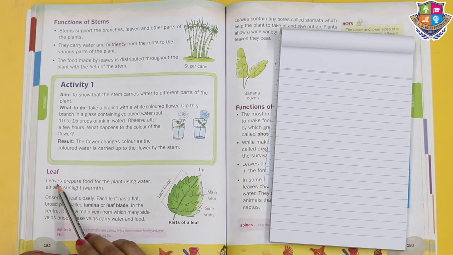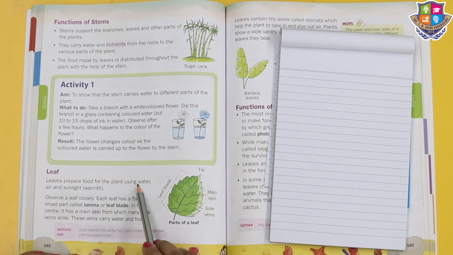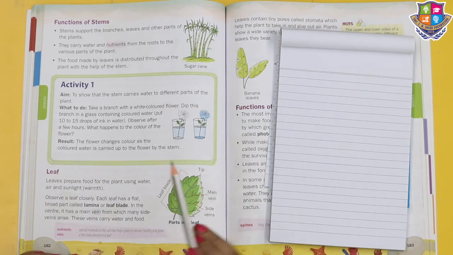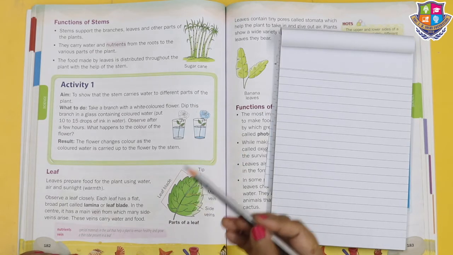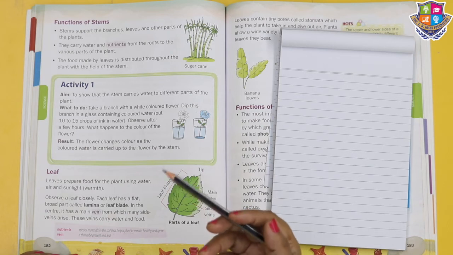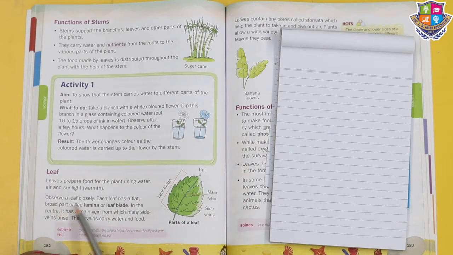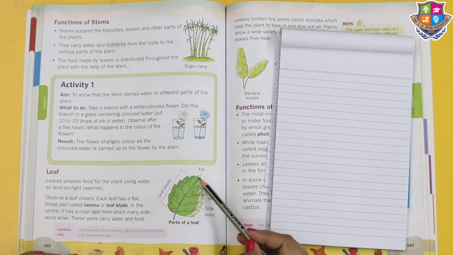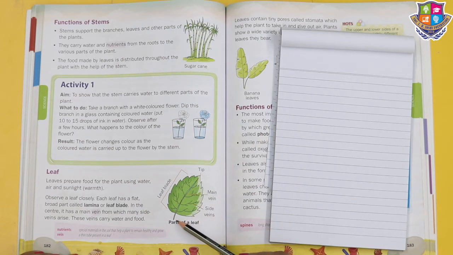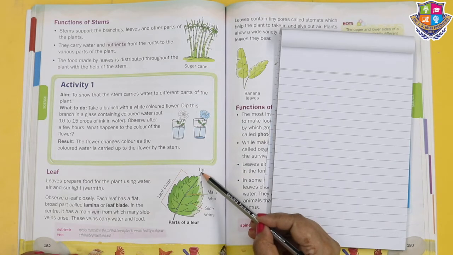Okay, so what do the leaves do? They prepare food for the plant using water, air and sunlight. Now what does the sunlight give for the plant? It gives it warmth. You need a little bit of warmth, so that is given by the sunlight. Now let us all observe the leaf closely. Each leaf has a flat, broad main part called the lamina or the leaf blade. Now if you see this leaf, it has a leaf blade. Did you get it? Now these are the parts of the leaf, and this is the tip of the leaf.